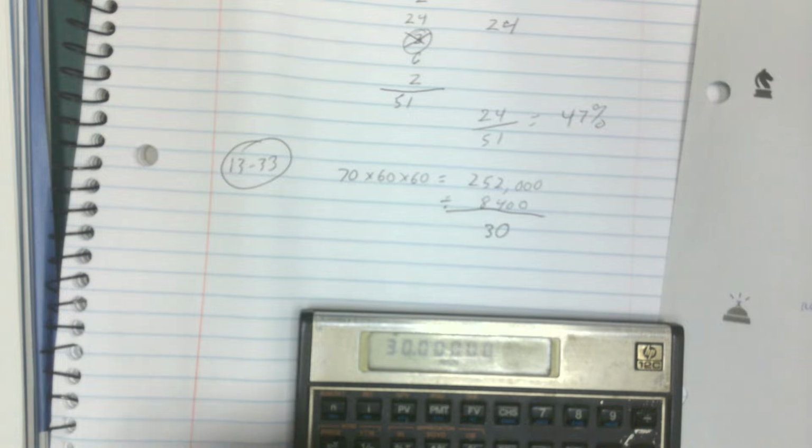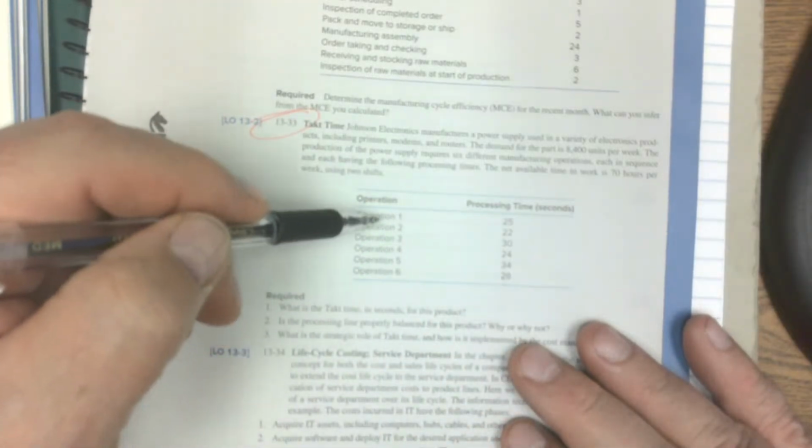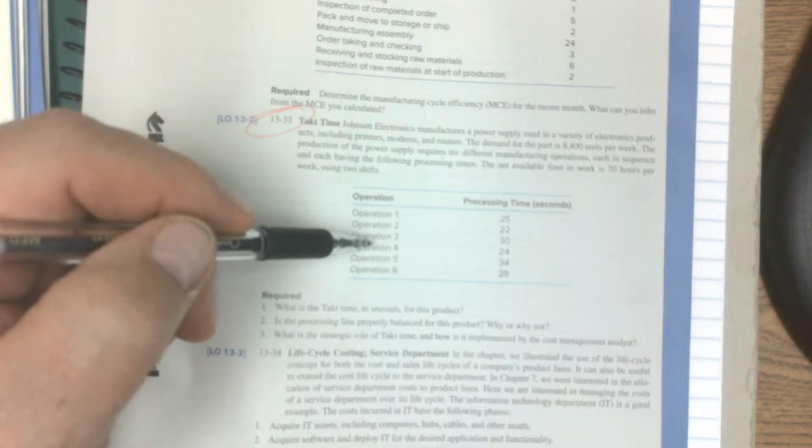And then number 2 asks us, is the processing line properly balanced for this product? Why or why not? And the answer is no. The operations happen sequentially, but they can also happen simultaneously, right? So I can be doing operation 2 on the first unit while I'm doing operation 1 on the second unit. But if you look down here, it takes 34 seconds to do operation 5, so I can't get it done in the amount of time that it takes.